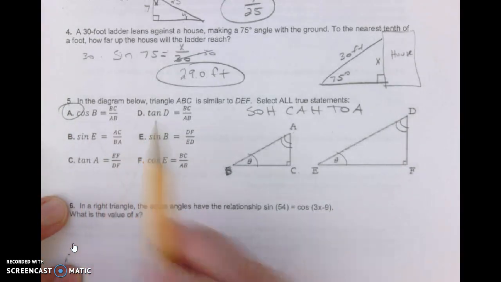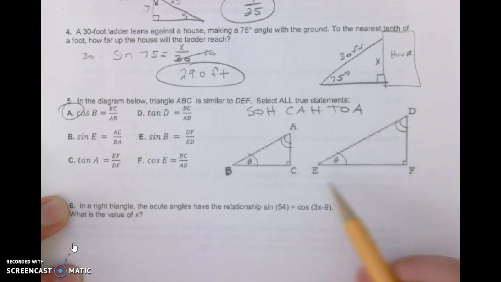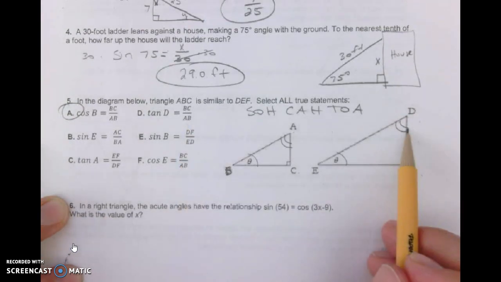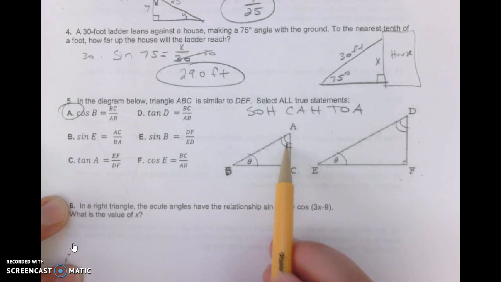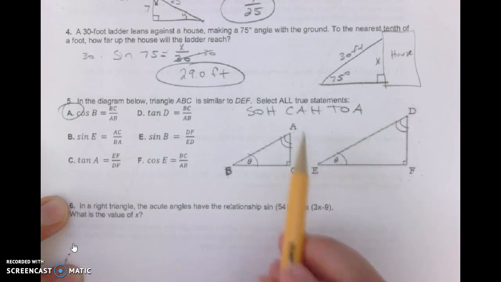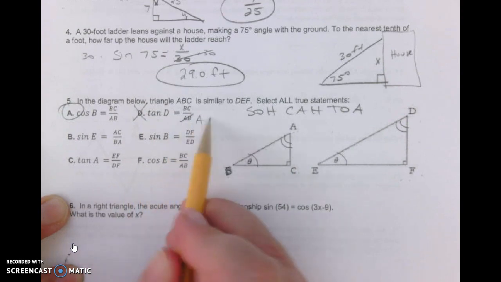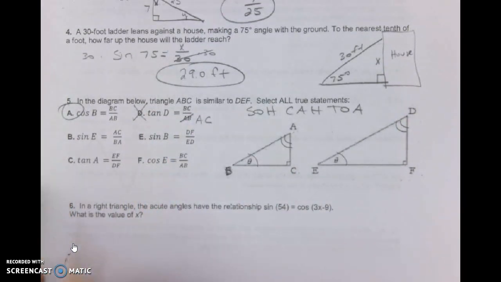Tangent of D. So looking at angle D, tangent is opposite over adjacent, so it should be EF over DF. But that's not what's on the answer here. So I know D corresponds with angle A. So for angle A, opposite would be BC and adjacent would be AC. So that is not correct because that should have been AC to make it correct.